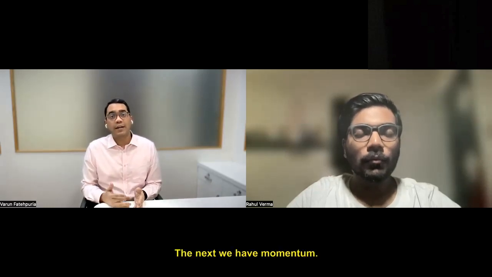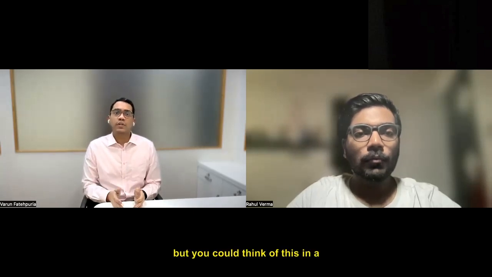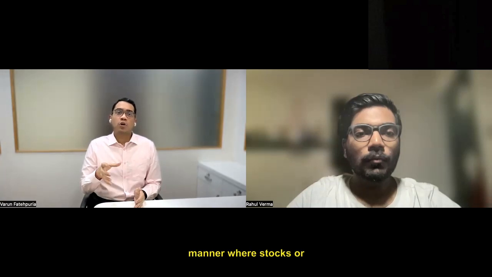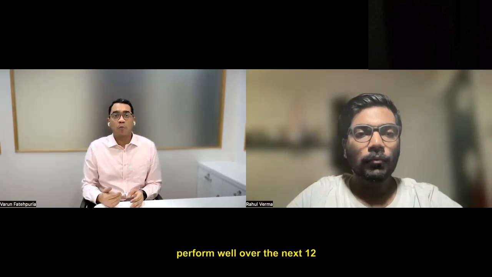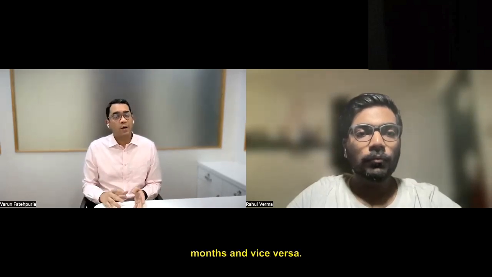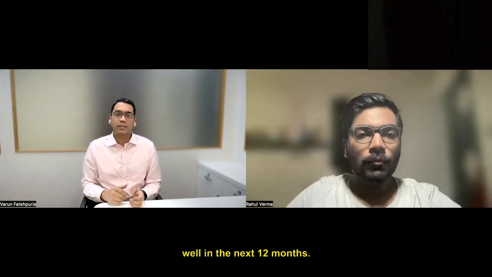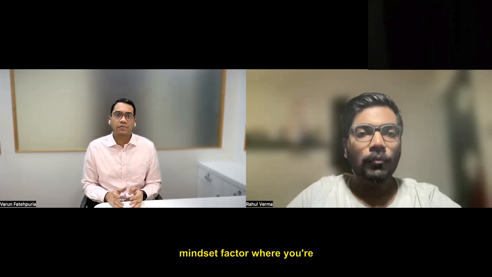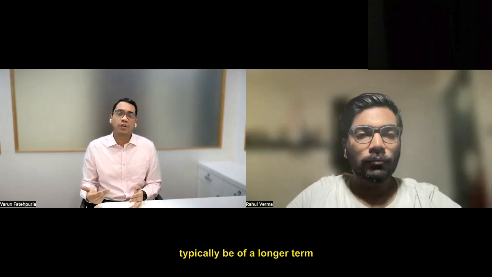The next we have momentum. Momentum as a concept is something a bit more abstract, but you could think of this in a manner where stocks or companies which have performed well over the last 12 months will continue to perform well over the next 12 months, and vice versa. Again, it applies similarly to companies which have not performed well, that will continue to not perform well in the next 12 months. This is more of a trading mindset factor where you're looking for those short term price fluctuations, as opposed to more of an investment mindset, which typically has a longer term time horizon.